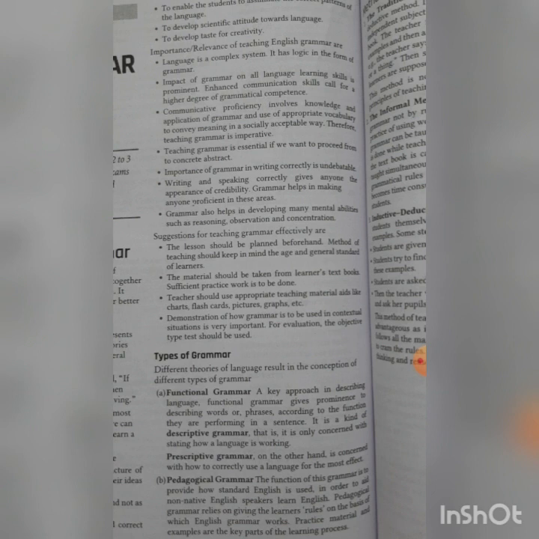Pedagogical grammar: the function of this grammar is to provide how standard English is used in order to aid non-native English speakers to learn English. Pedagogical grammar relies on giving the learners rules on the basis of which English grammar works. Practice material and examples are the key parts of the learning process.